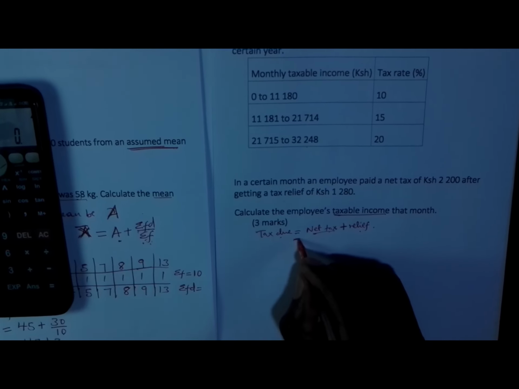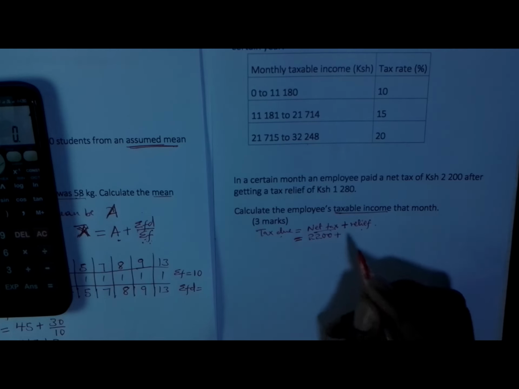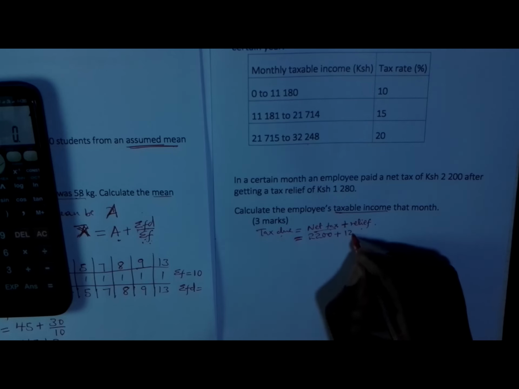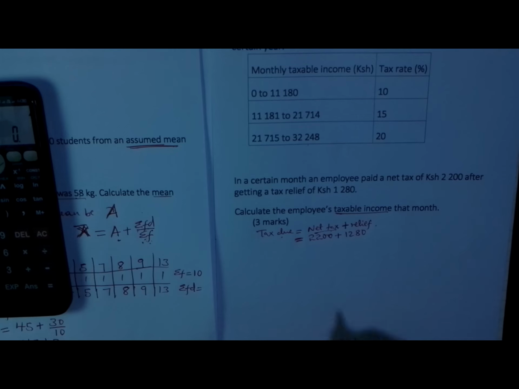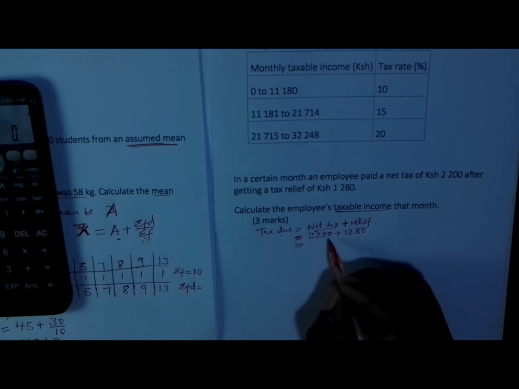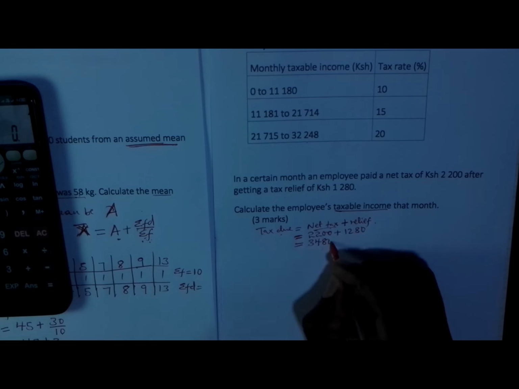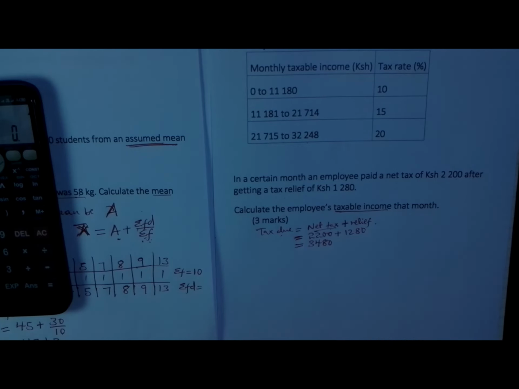Therefore, the tax due in that particular month was 2,200 plus the tax relief, which is 1,280. If we add the two, we get 3,480. That means this was the tax due in that particular month.